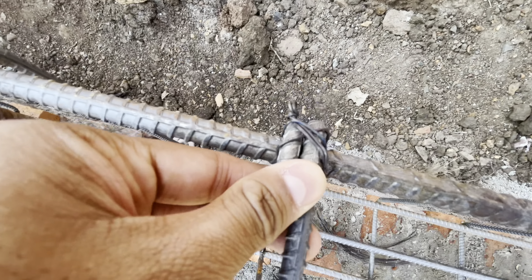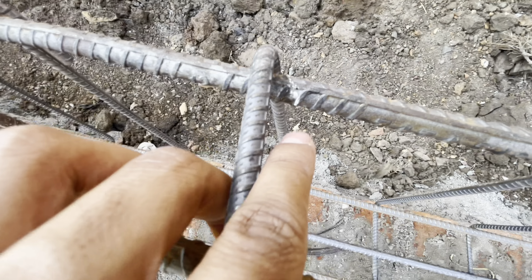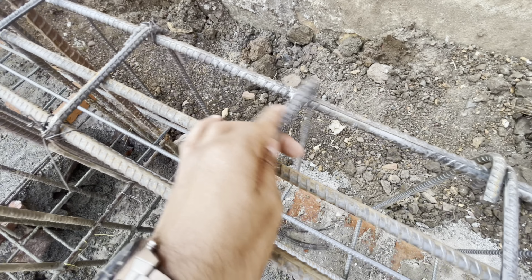They have fixed this bar. They have not fixed this bar. You can see the marking over this place. Still the work is going on.